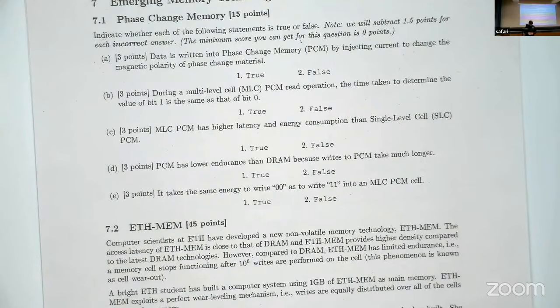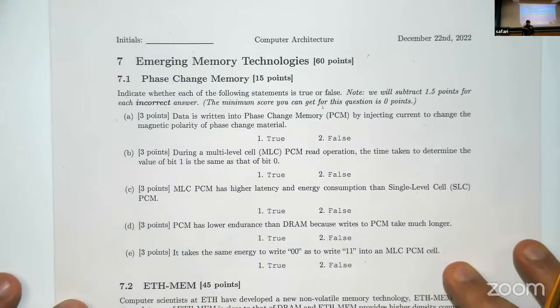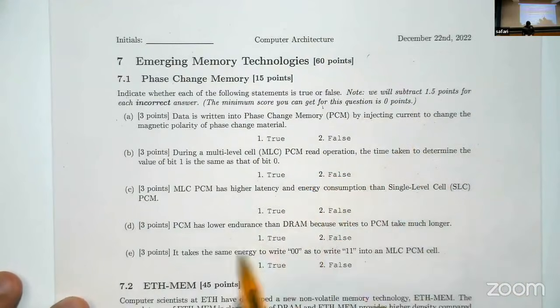This is about emerging memory technologies, and the first part you can easily solve if you have attended the lecture and have gone through the lecture slides. So let's start with the first part. If you're not able to see some part of the question, please let me know.